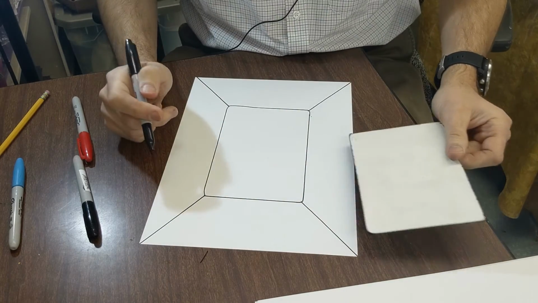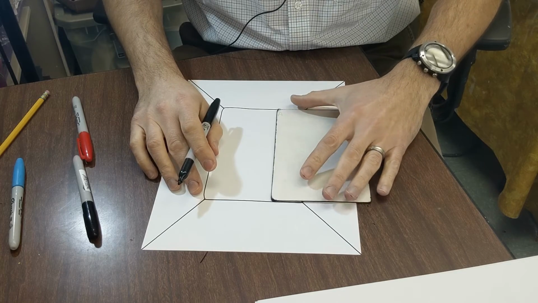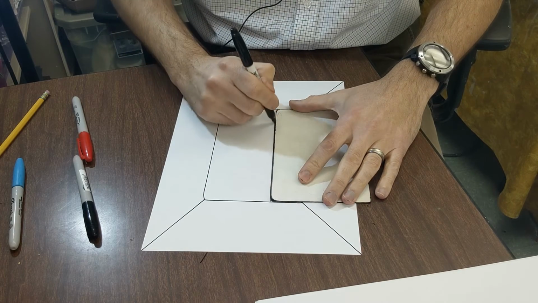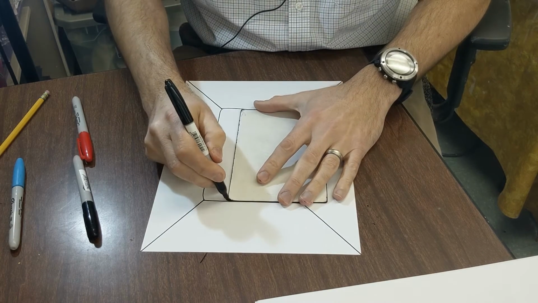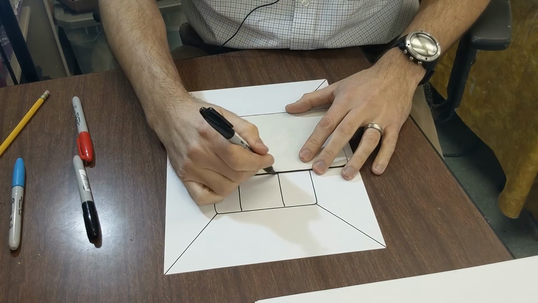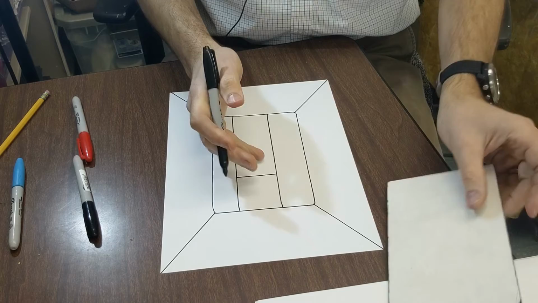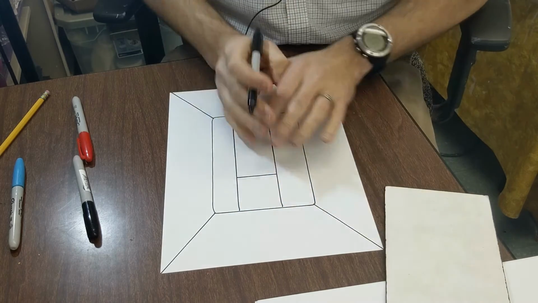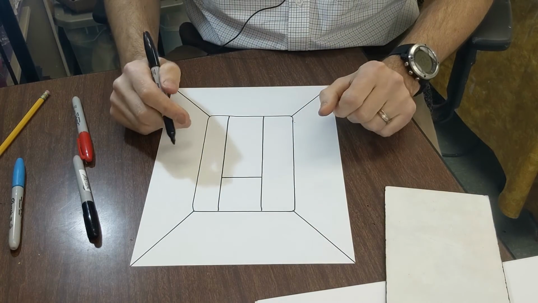Once I have my corners and corners in, then I'm going to do my elevator doors. So I'm going to have the elevator look like it's kind of open. And then I need my elevator floor. This way then I can put some creatures hiding behind the elevator doors. Maybe they're getting ready to come out, or maybe they're trying to leave.